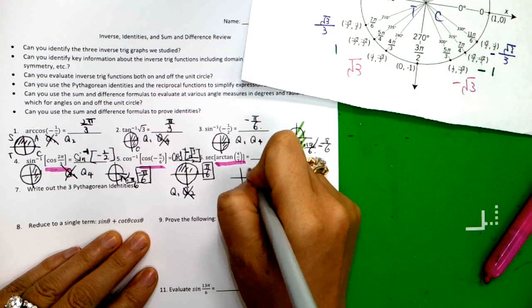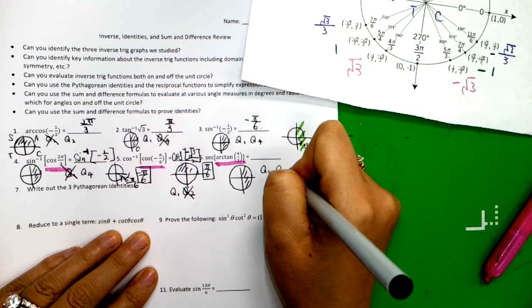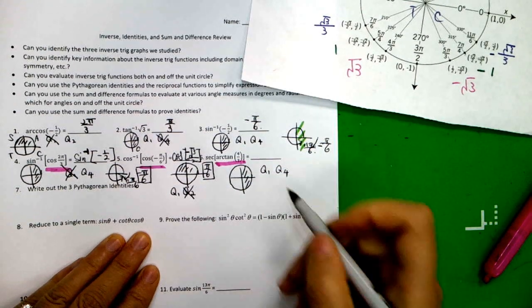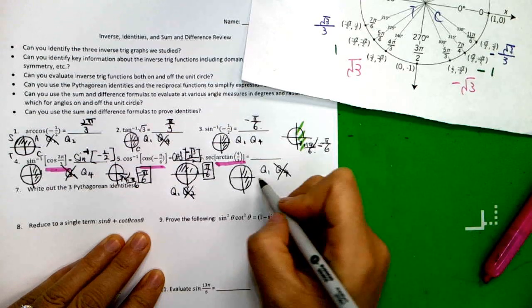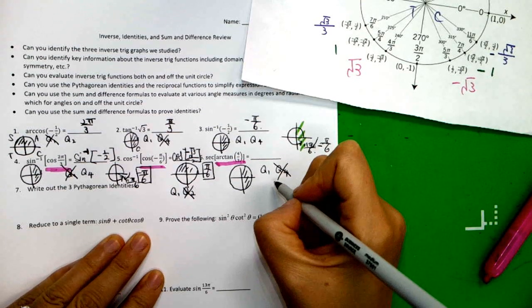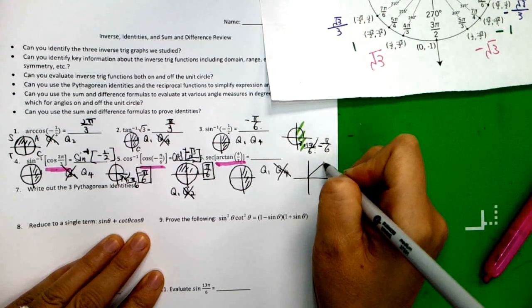Arctangent, you are allowed to use the right side of the circle. That's quadrant 1 and quadrant 4. Okay, and 4 over 3 is a positive number, so quadrant 4 is gone. You know your triangle should be in quadrant 1. So you're going to draw the triangle in the first quadrant.